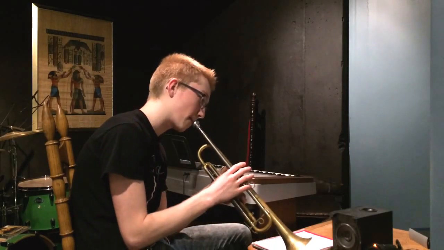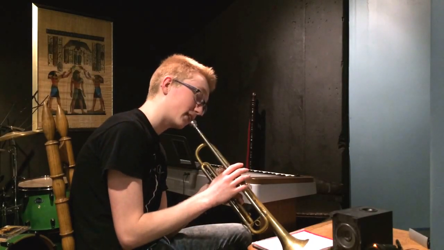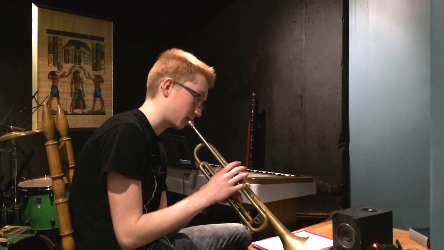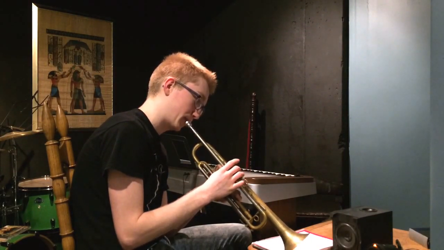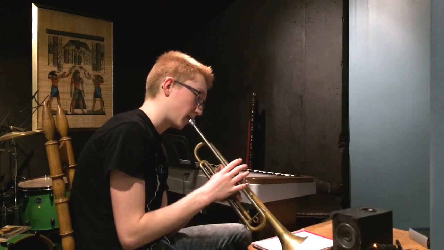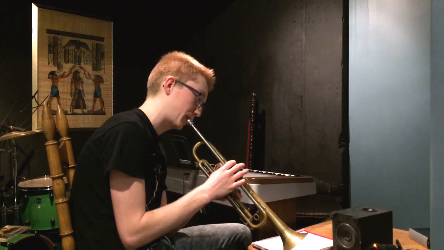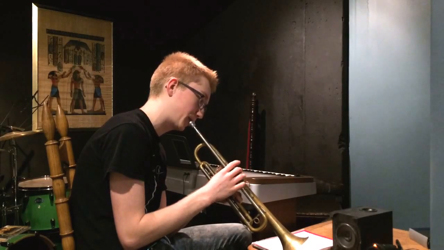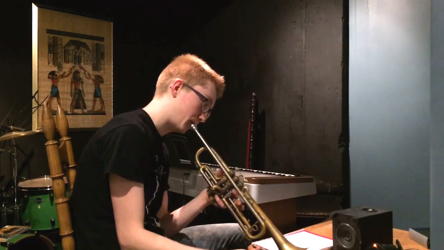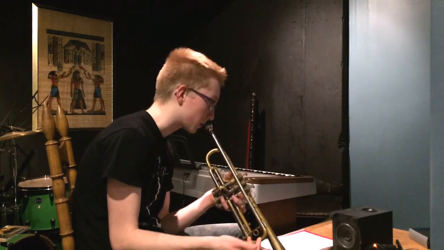The third, and then A7, because that's a tritone sub of E flat. Move down a half step. Move down another half step. And you resolve on the third of that chord.